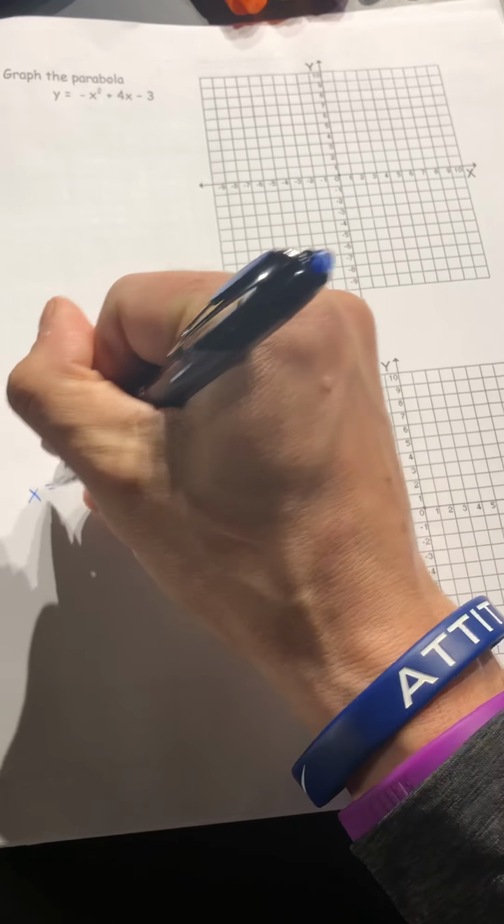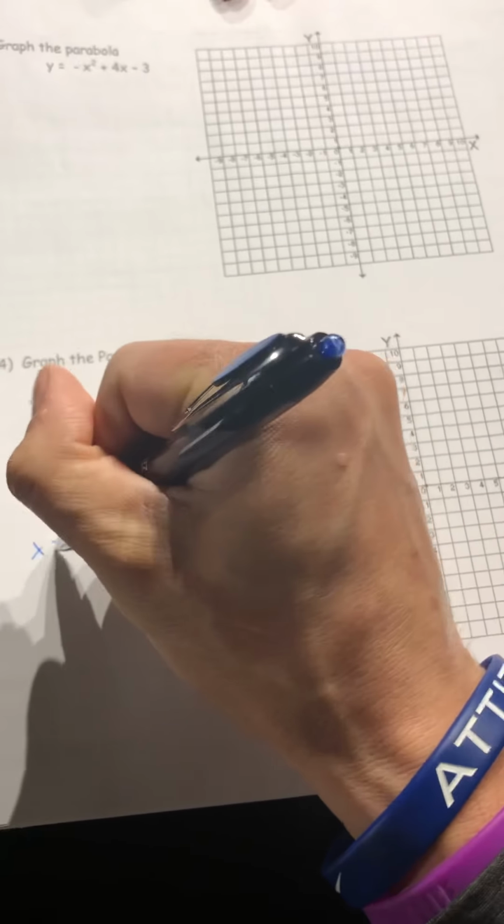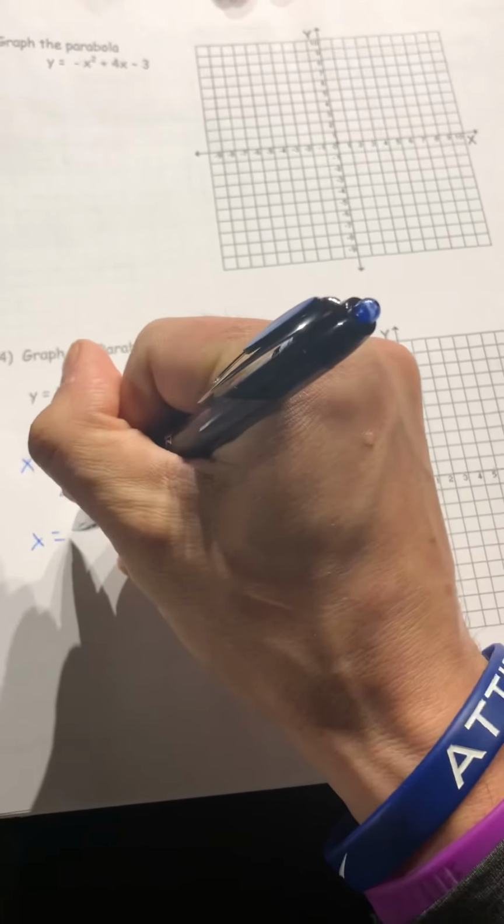First thing we need to do is find our axis of symmetry. So we have x is equal to negative b all over 2a. So we're going to plug this in. Our b value is 4. The a value is 2. So now we're going to simplify. We have negative 4 over 4. So x is equal to negative 1.